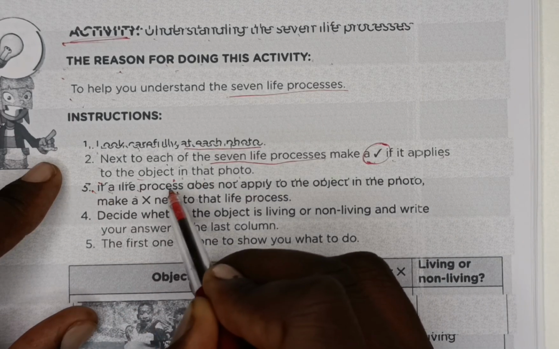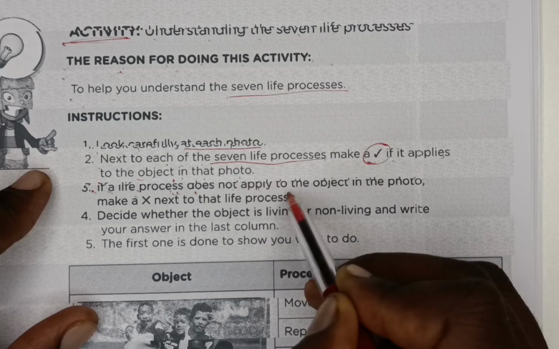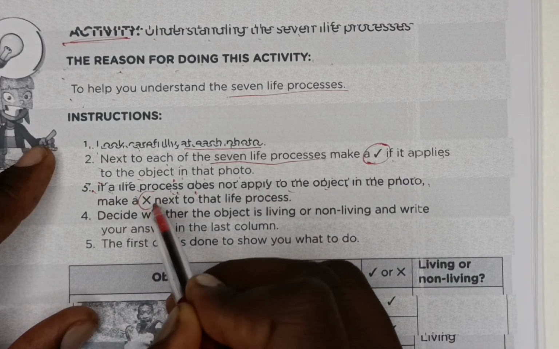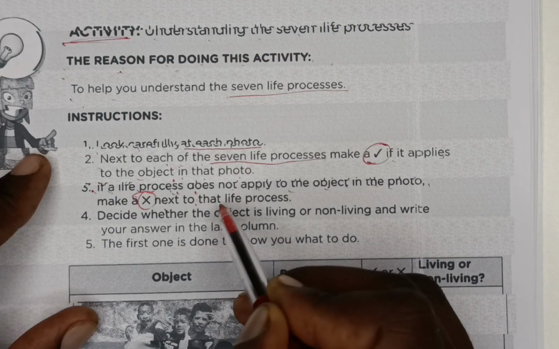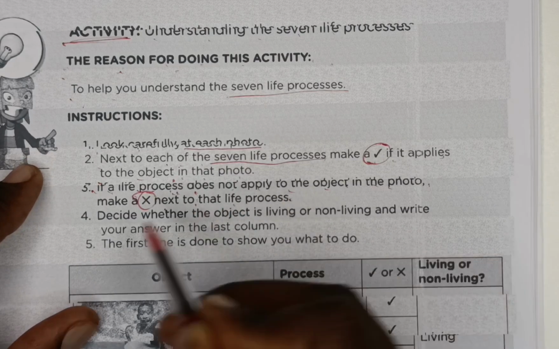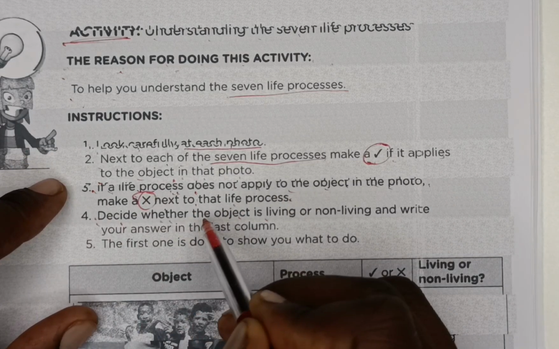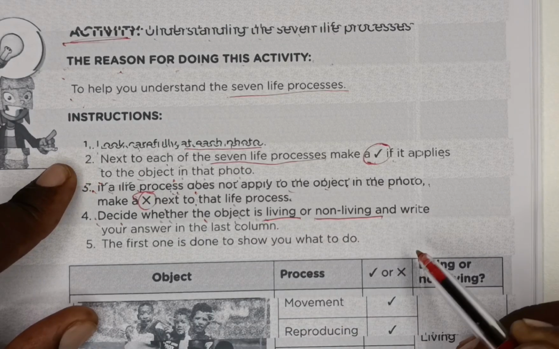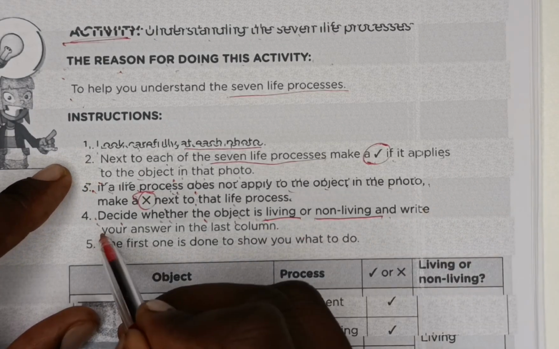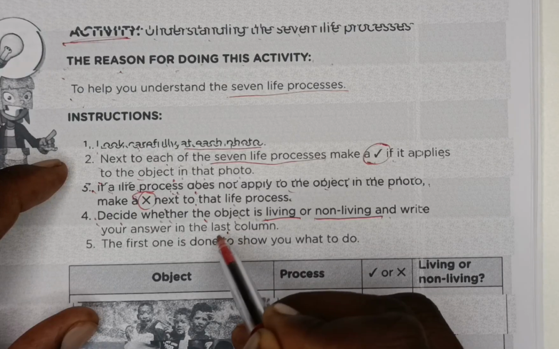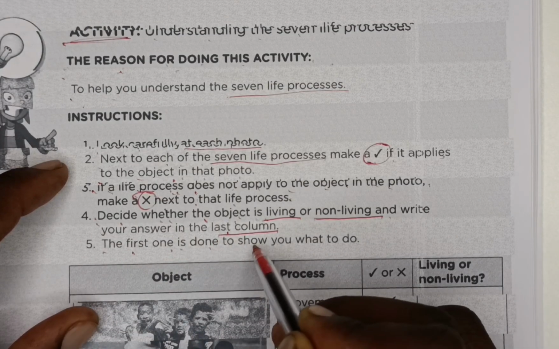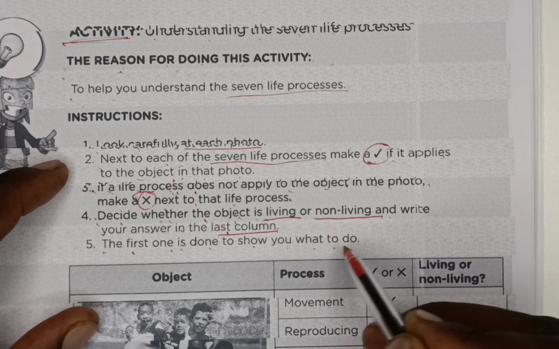If a life process does not apply to the object in the photo, make a cross next to the life process. Decide whether the object is living or non-living, and write your answer in the last column. The first one is done to show you what to do.